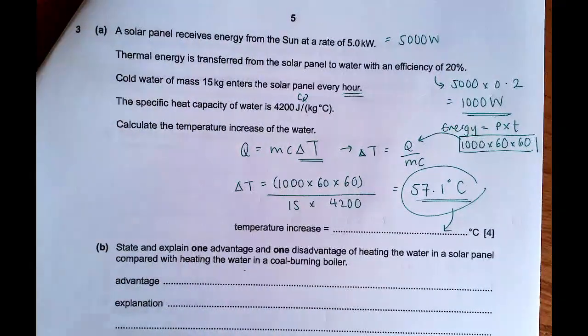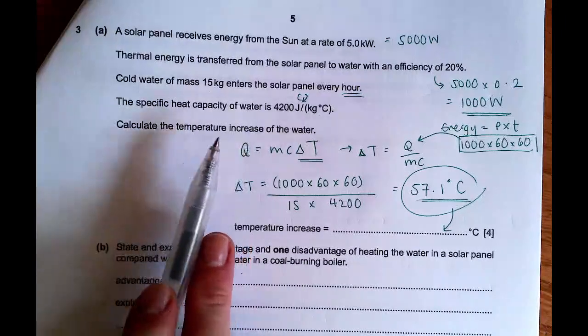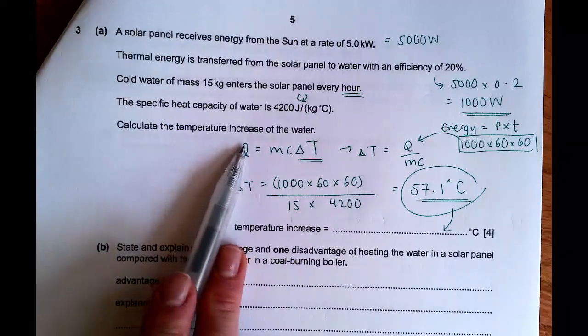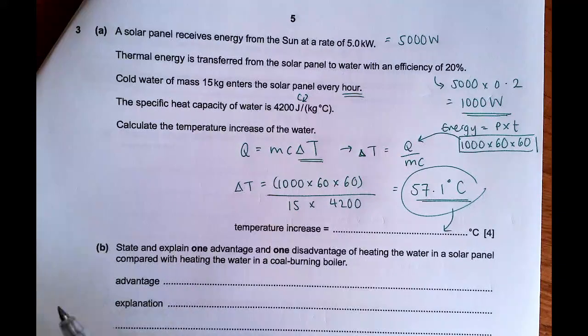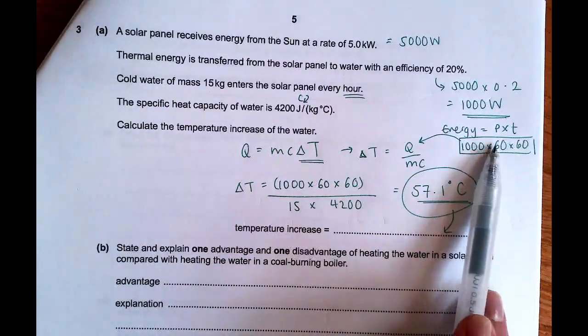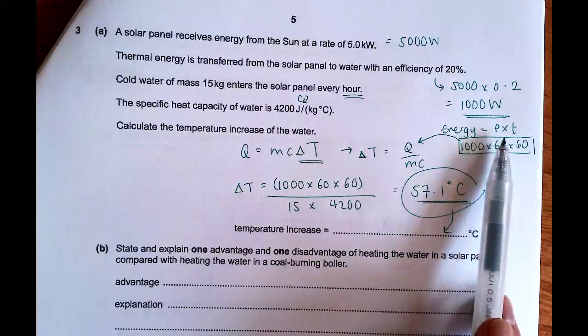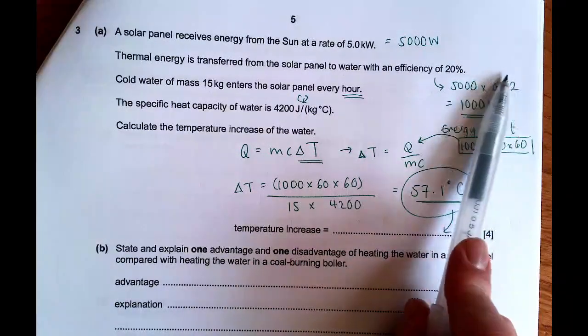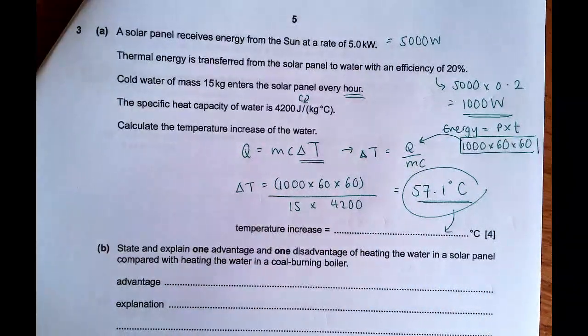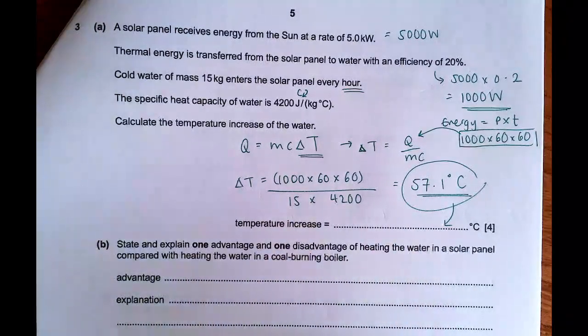So you're going to get 1 mark for stating the equation, so do that first before you do anything else maybe. 1 mark for recognising that you need to convert the power into energy. 1 mark for recognising that you then need to multiply by 0.2 because of the efficiency, and then 1 mark for your final answer.